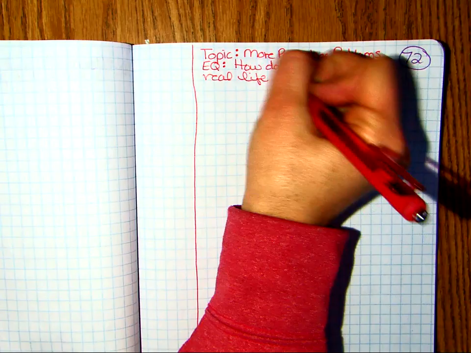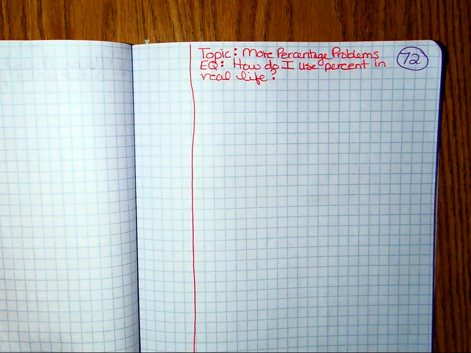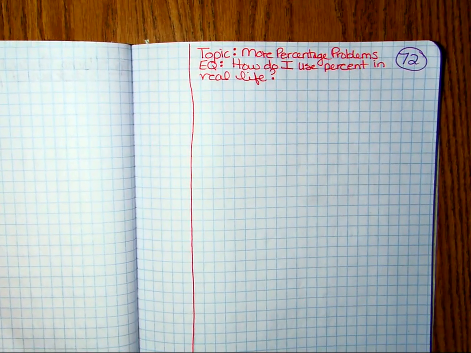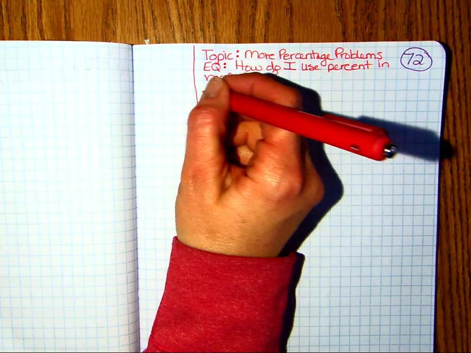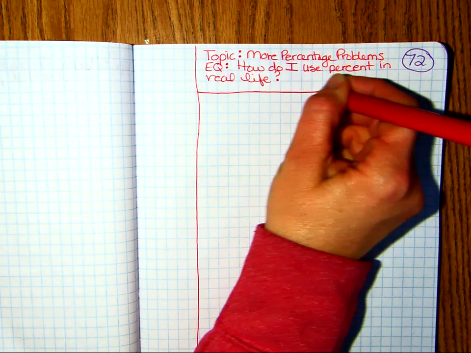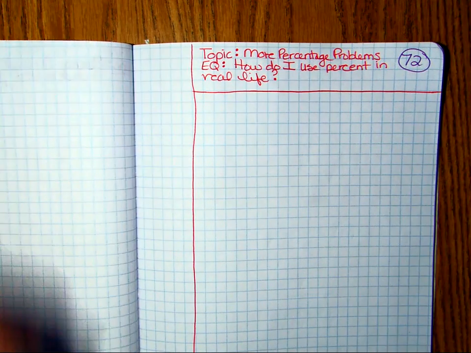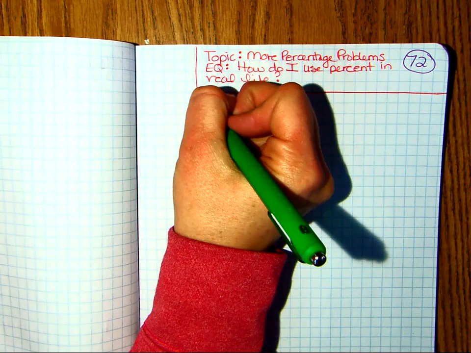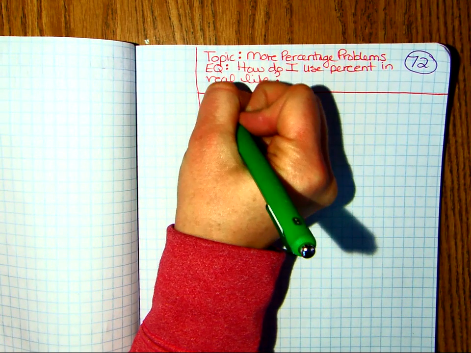And we've already learned a couple ways that we use percent in real life. We've talked about tax and tip and discounts. So we've already figured out that there are some ways that we do use this math on a day-to-day basis. So now that I'm done, I'm going to draw my line that's going across horizontally, and I'm ready to start taking my notes. And the first thing we're going to figure out is just a review of sales tax.